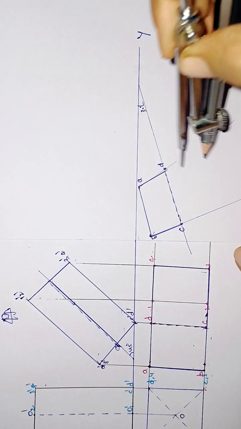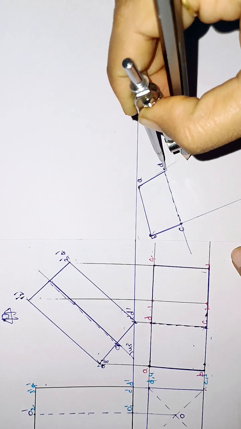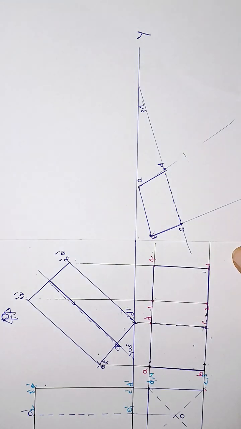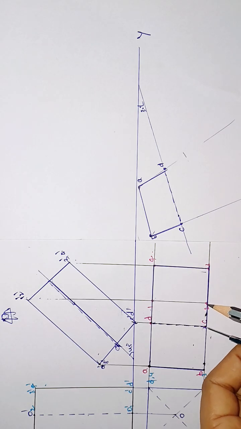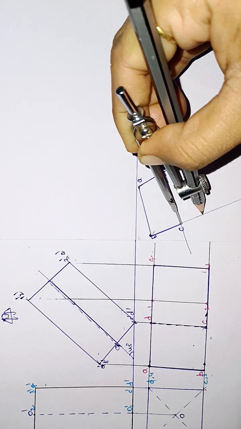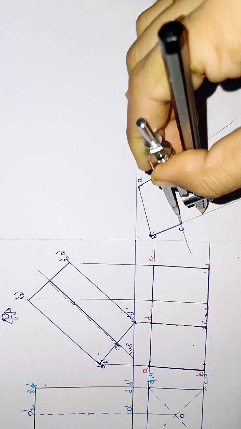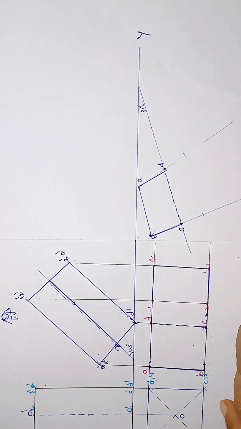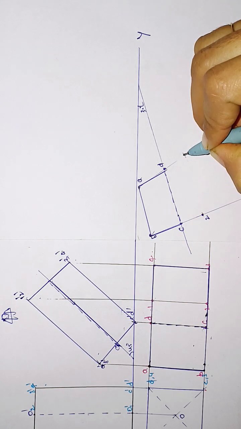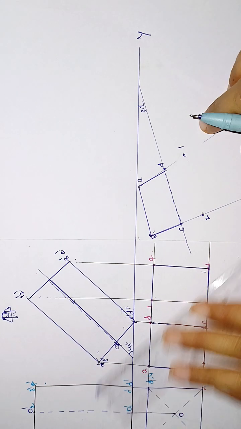Similarly, from D to 1, you have to take a compass. If you take a scale, it is a little bit different, so you have to take a compass and draw an arc. We already drew the extension line. From C to 2 also you have to draw an arc. Then this point should be the second point, this point is the first point.